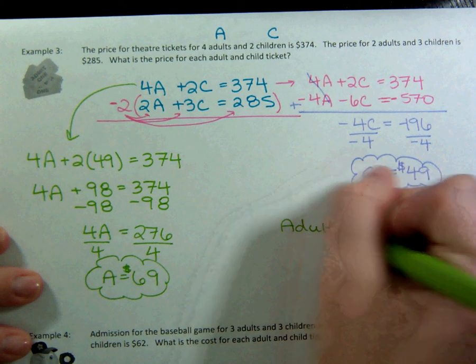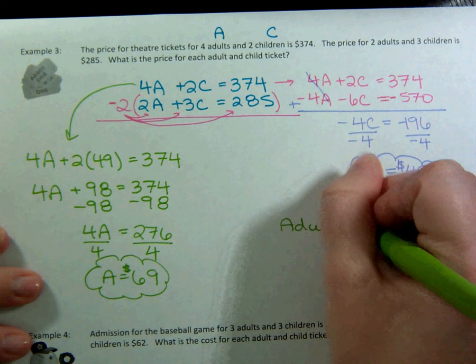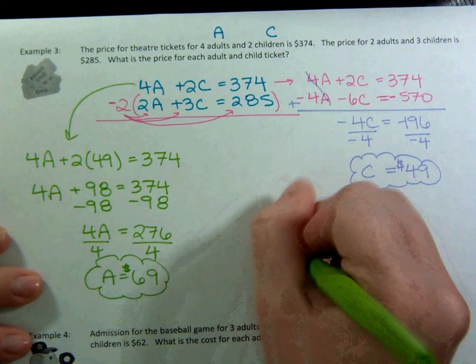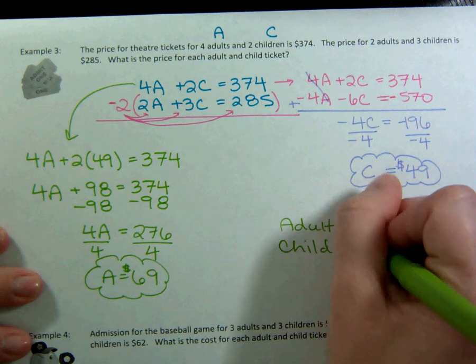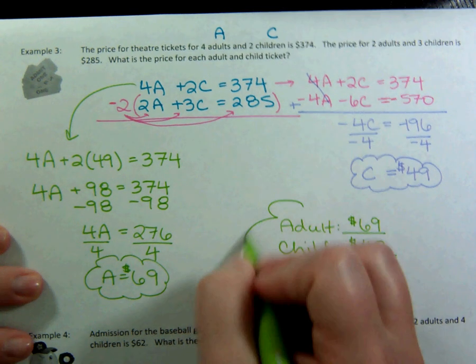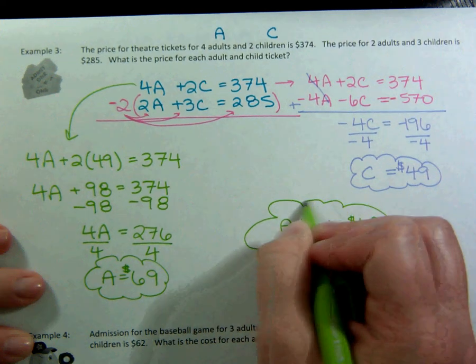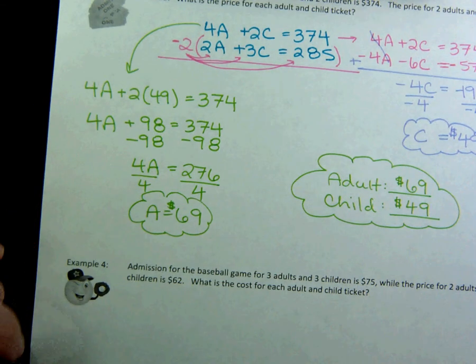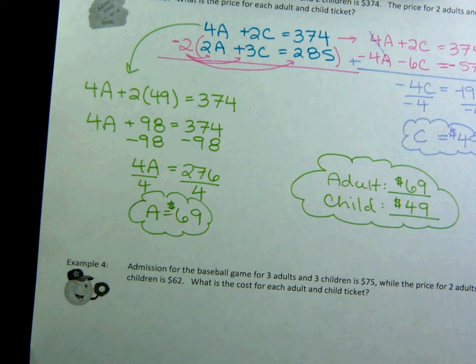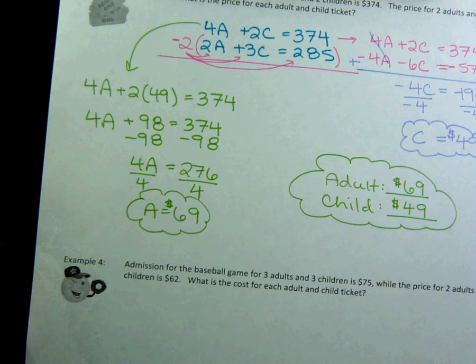And it doesn't matter what letters you use, it's just going to ask you for the adult price, and then it will ask you for the child price separately. It doesn't matter which order you solve them in or which order you state them in, just make sure you keep which one's straight between adult or child. Go ahead and try example 4 on your own, pause the video and give it a try, and then play the video back to see how you did.